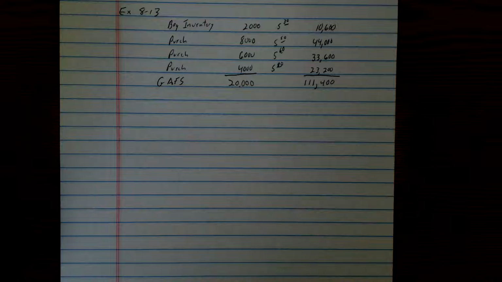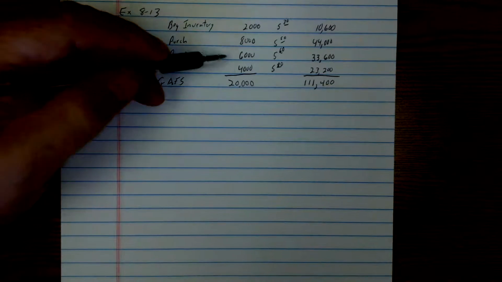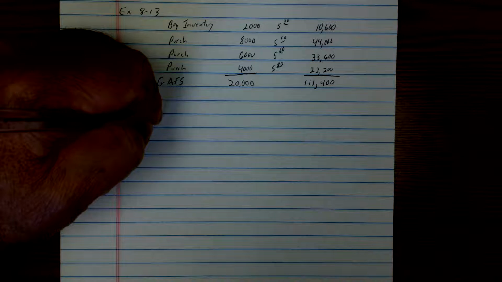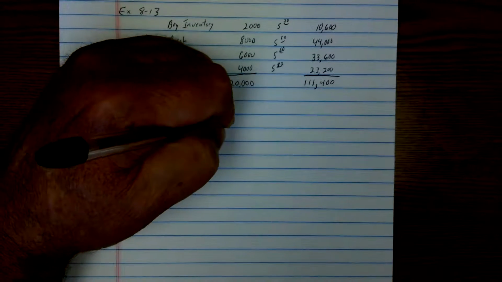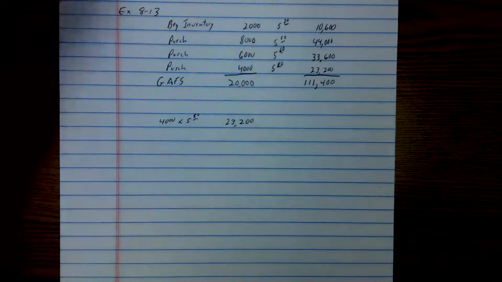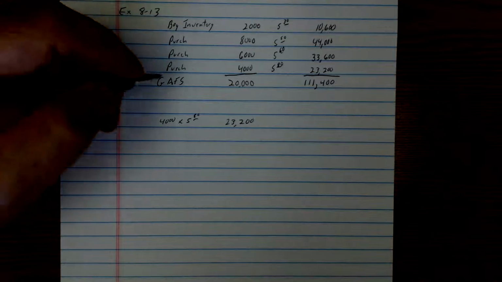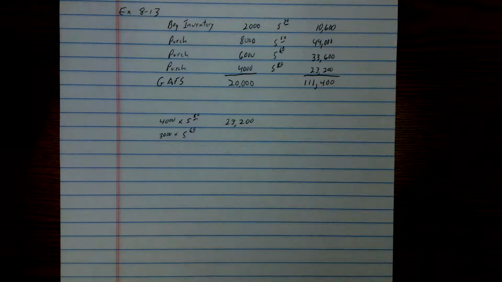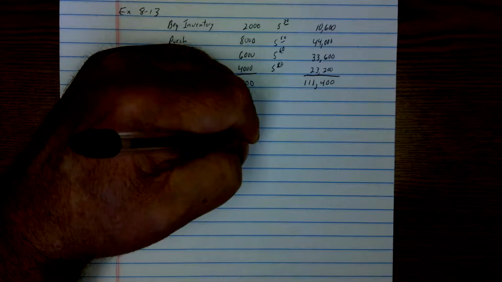So now we need to back into the amount. We need 7,000 units, and we're going first in, first out. A couple of different ways you can do this. I use the ending inventory. For 7,000 units, we're going to have all of the 4,000. So 4,000 times $5.80 is $23,200. Then to get 7,000, I'm going to have 3,000 of the 6,000. So that's 3,000 times $5.60, which is $16,800.